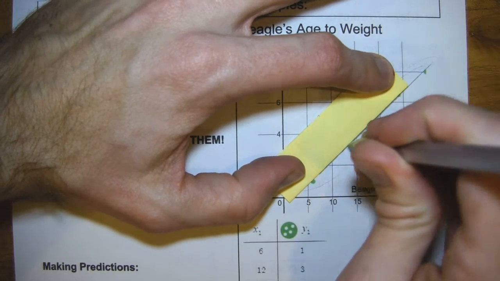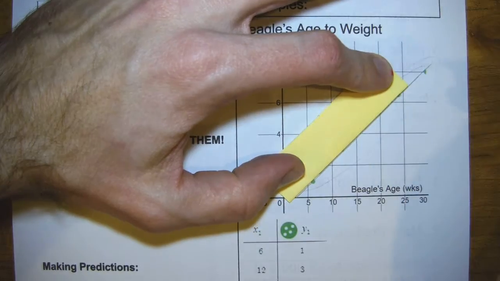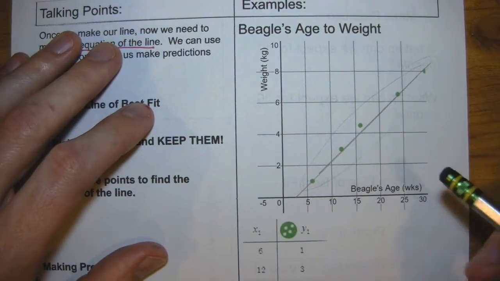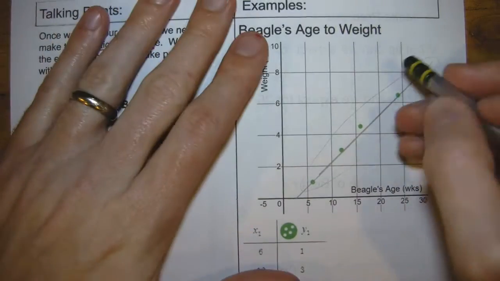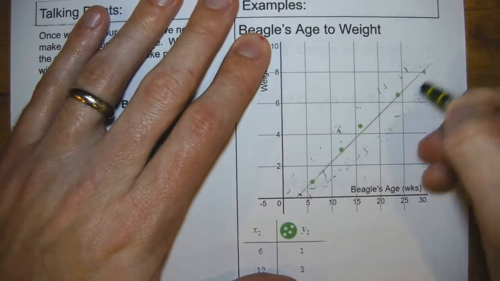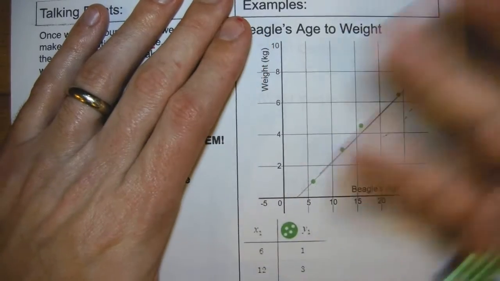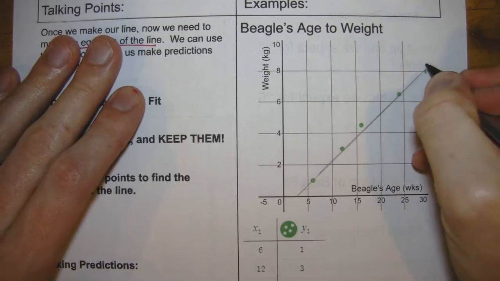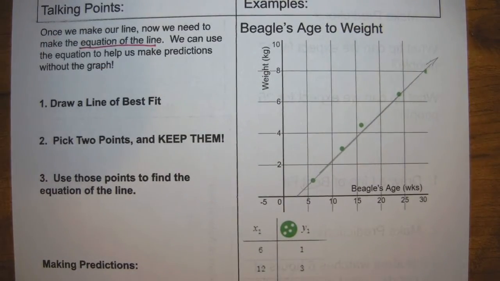All right, let's see here. That looks good. Yeah, that looks all right. We got a couple data points above, a couple data points on, maybe one below. That looks fine. All right, let's erase this. We don't need it anymore. And remember, draw a nice big line all the way through the grid. Don't be shy. We want a nice line. And we'll put an arrow at the end here showing that we seem to be trending upward.